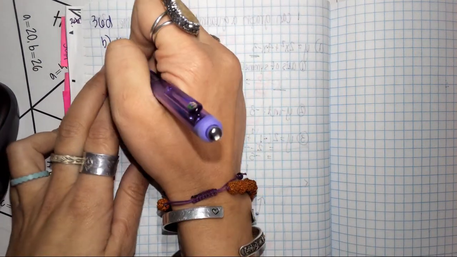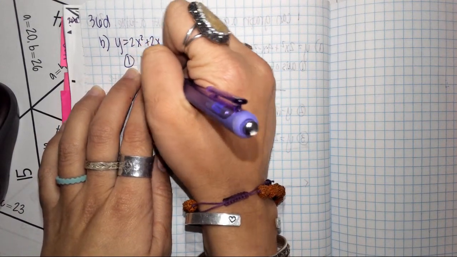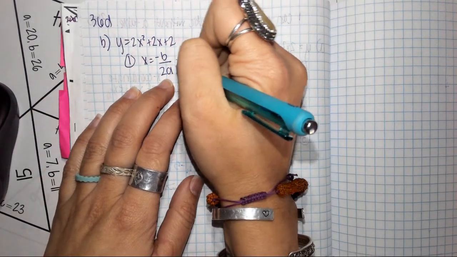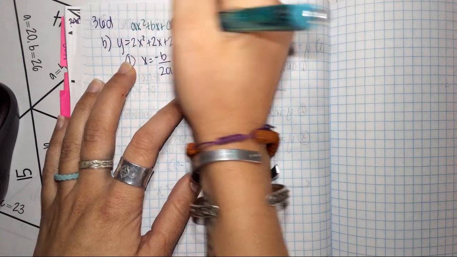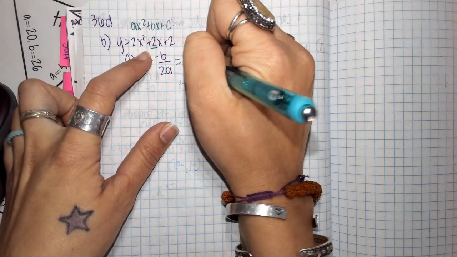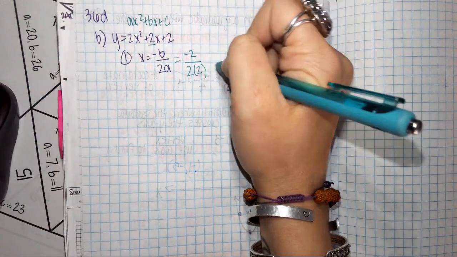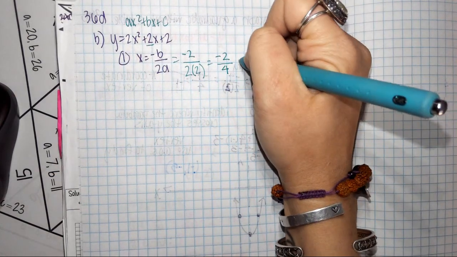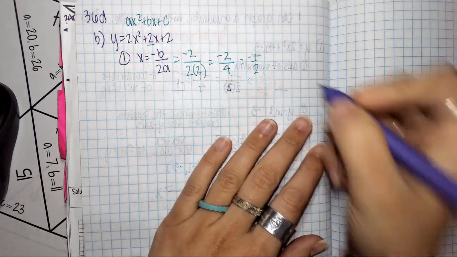Alright, so the first thing we need to do is find our axis of symmetry. And the formula is the opposite of b divided by 2 times a. Now remember, it's ax squared plus bx plus c. Our b is 2. The opposite of 2 is -2, divided by 2 times 2. 2 times 2 is 4, and -2 divided by 4 is -1/2. So this gives us our axis of symmetry.